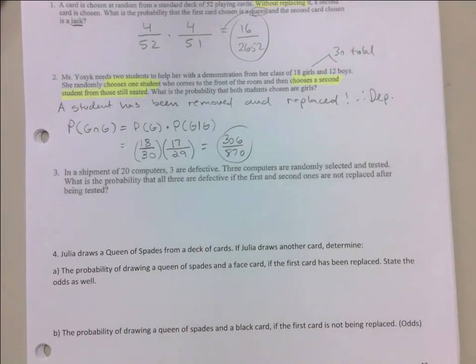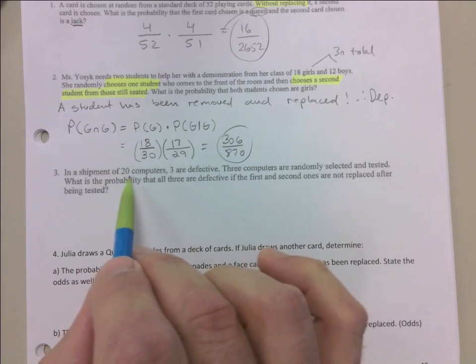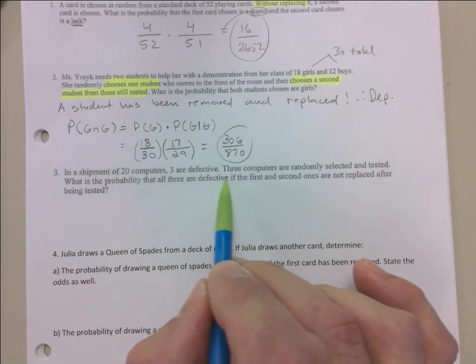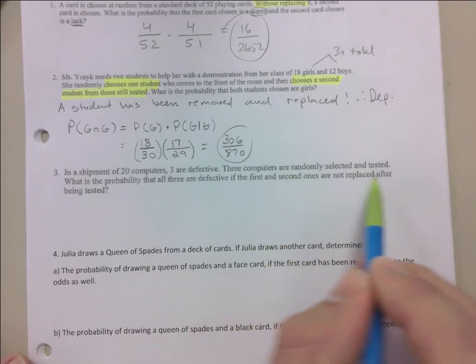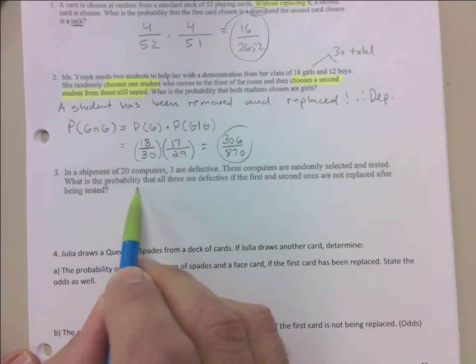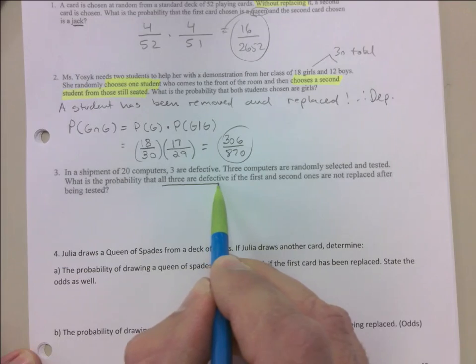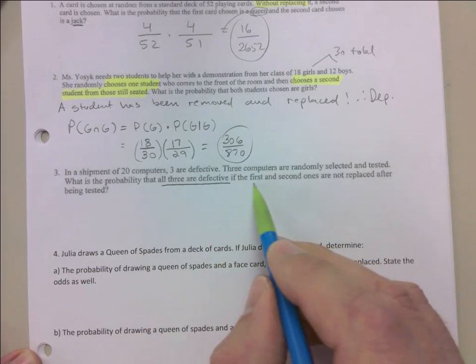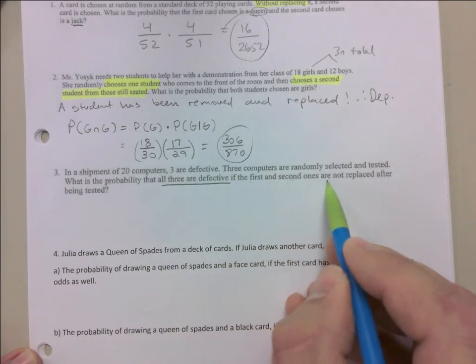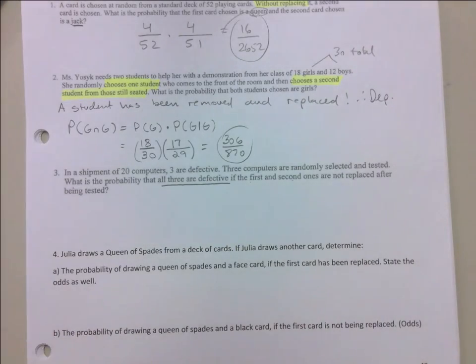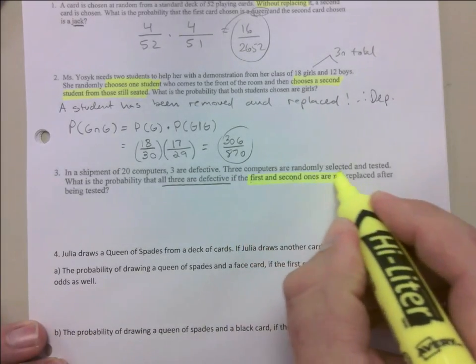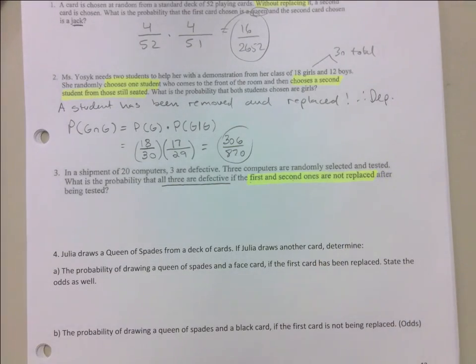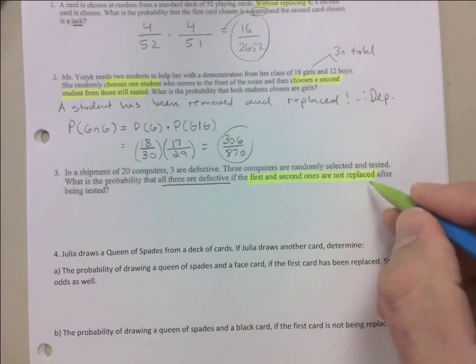20 computer chips. In a shipment of 20, 3 are defective. 3 computers are randomly selected and tested. What's the probability that all 3 are defective if the first one and the second one are not replaced? So basically what they're saying is you're not replacing as you're drawing. That's dependent right there.